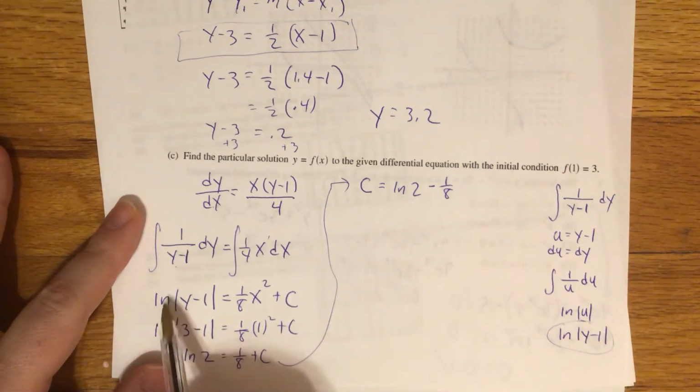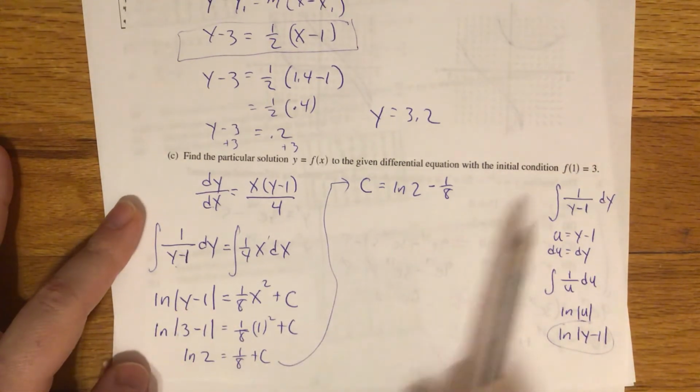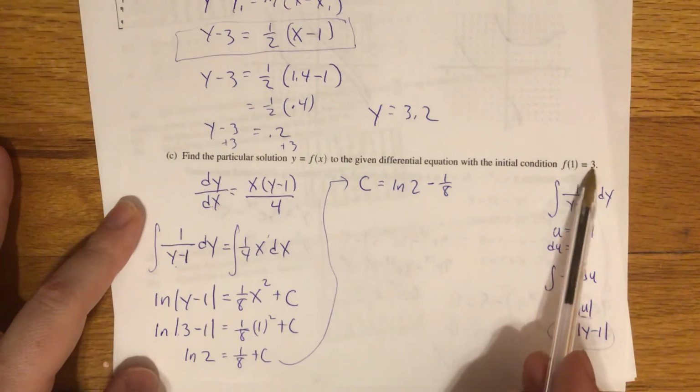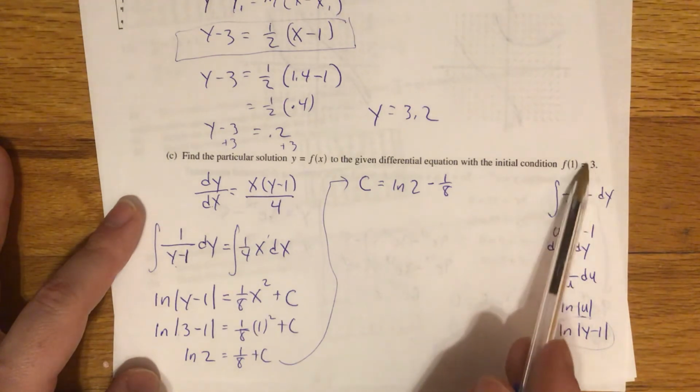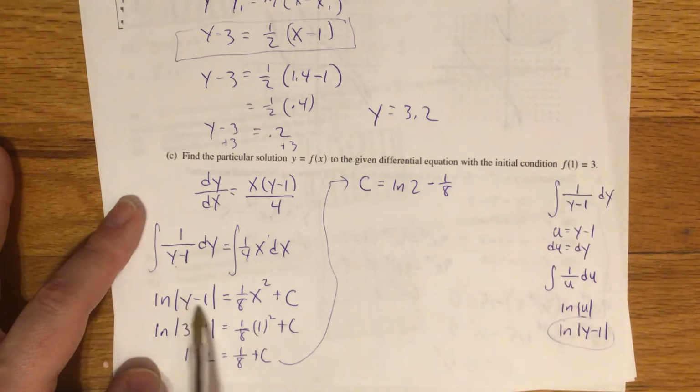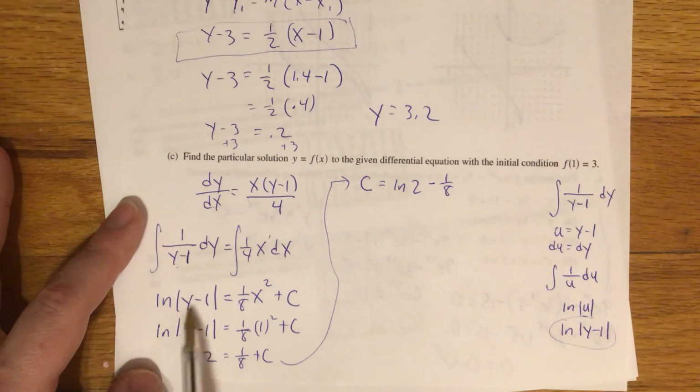In the original equation, because y is 3, 3 minus 1 was 2, it's the positive version of this. I actually don't need the absolute value bars, because if I plug in this number or other y values around it, this thing is not going to come out negative.